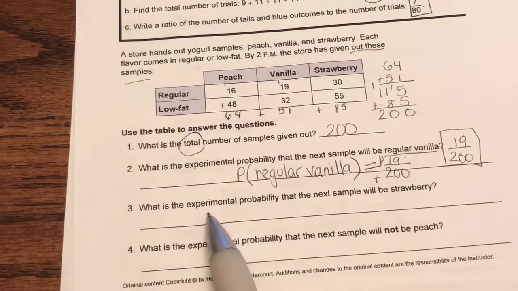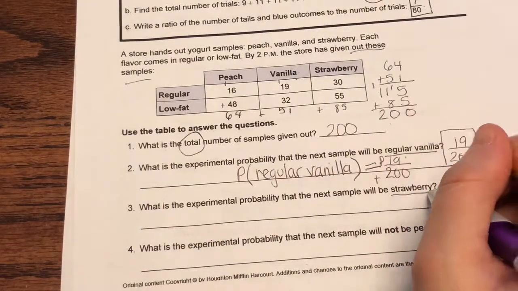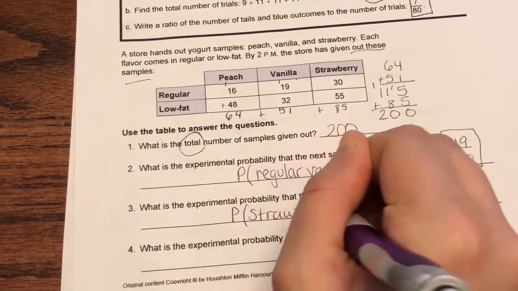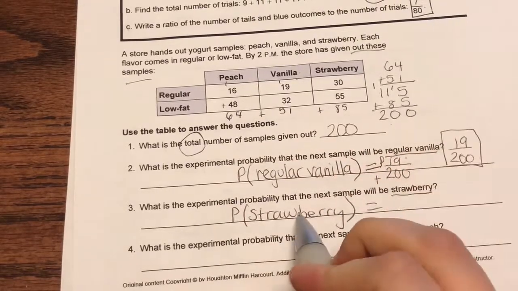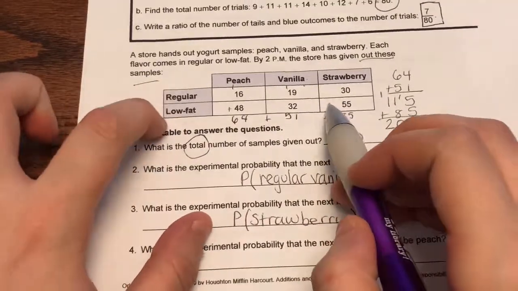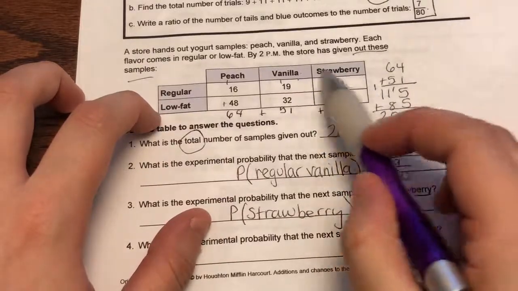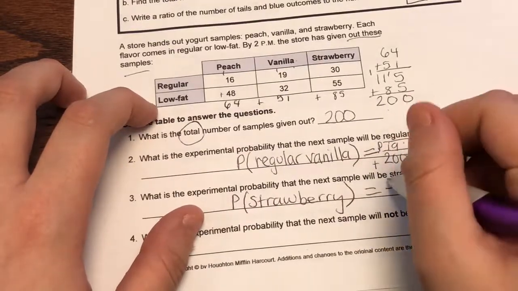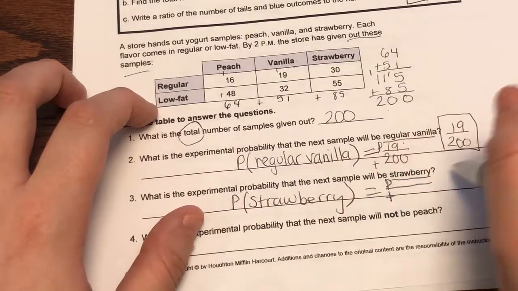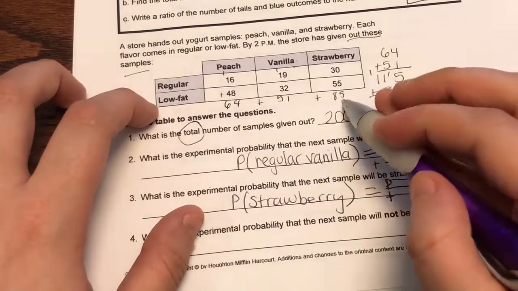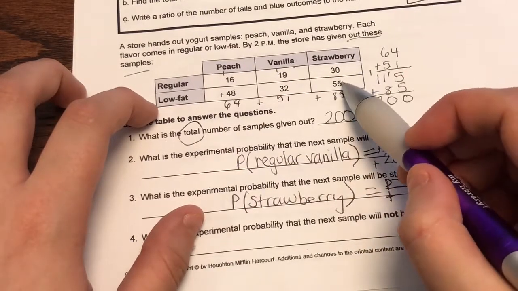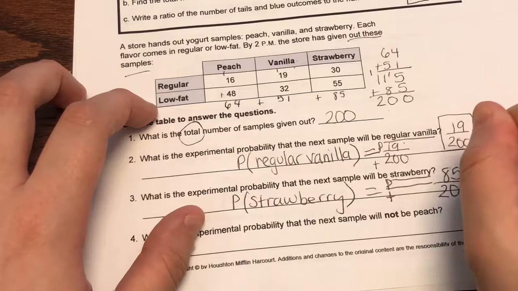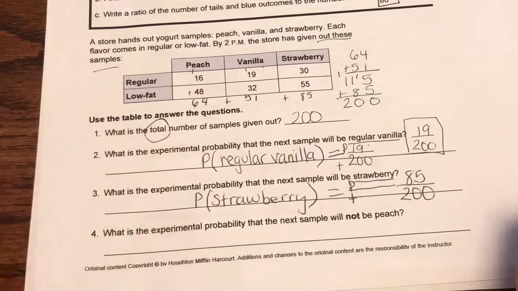Okay. What is the probability that the next sample will be strawberry? Okay. So I have probability of strawberry. Well, strawberry can become a regular and a low fat. So we're looking at the whole entire column of strawberry, which we've already found the total of. So part over total, part of strawberry is 85 because there was 30 regular strawberry, 55 low fat strawberry. So 85 out of 200 total samples. And that's your answer. That's it.